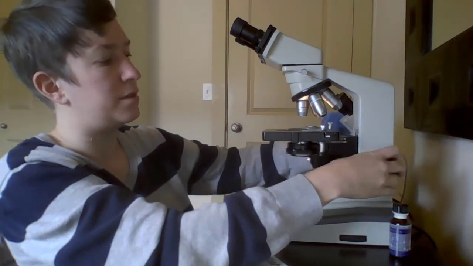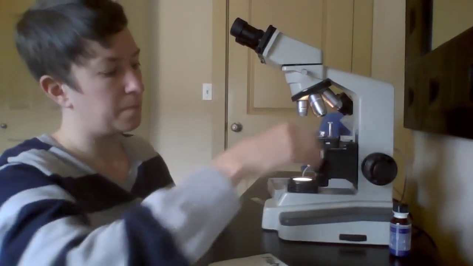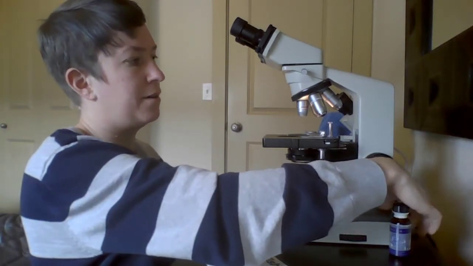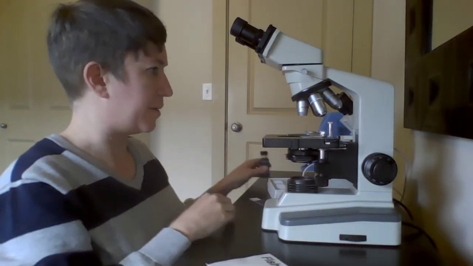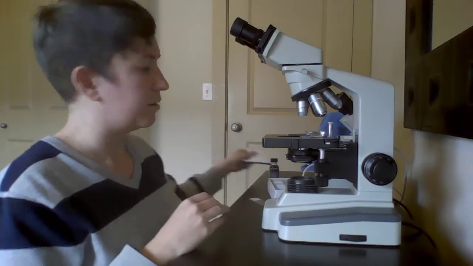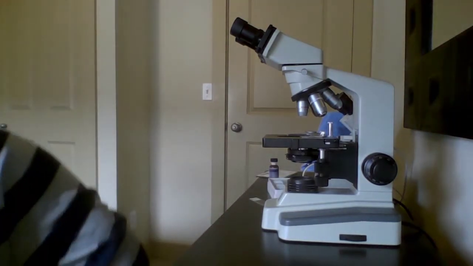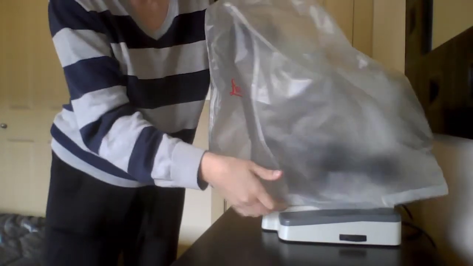We'll move the stage back all the way down and turn the light off. If your microscope has a cover, we put a cover back on it to help protect it from dust and anything that could contaminate it. So hopefully that helped give you a good idea of how to use the microscope.